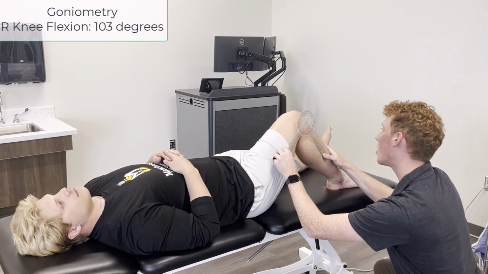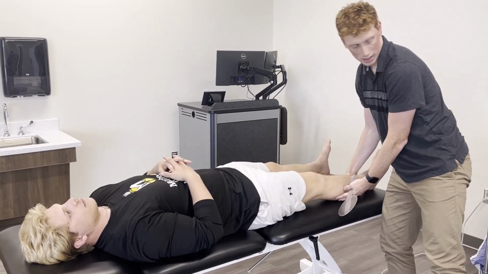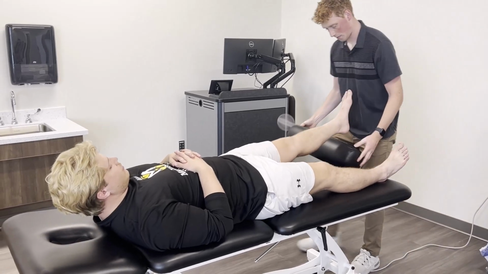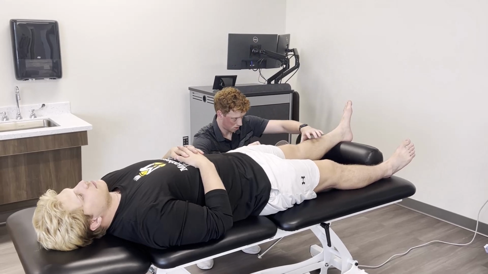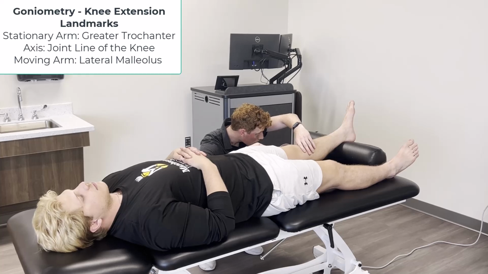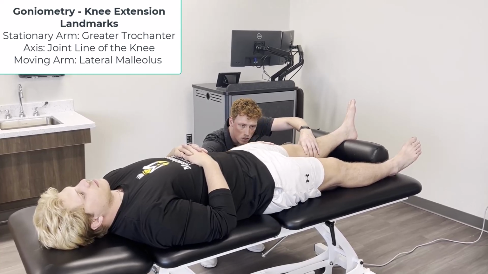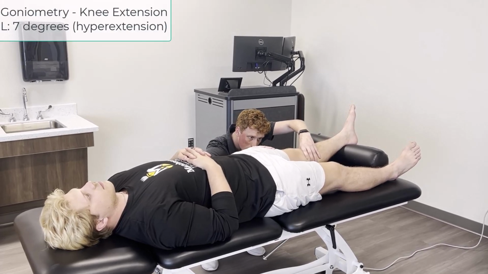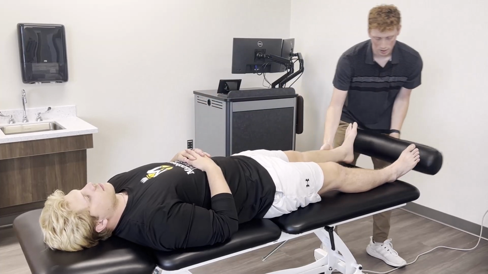That's going about 103 on that side. Okay. Bring that down. I'm going to put this under your feet. This one first. I'm going to press down on your knee here in a second. All right, that's about -7.